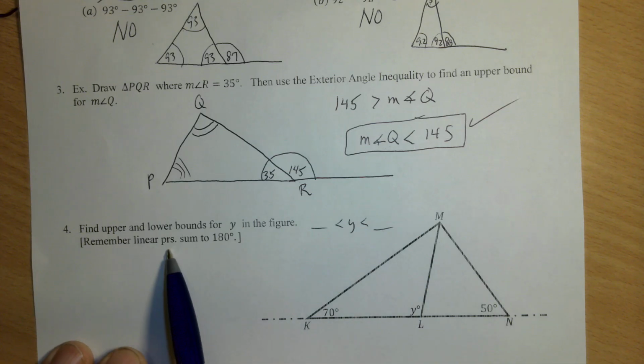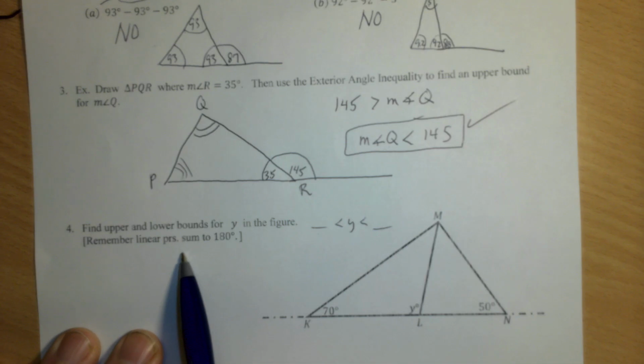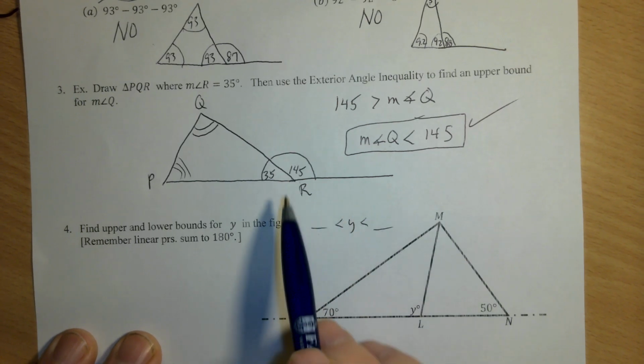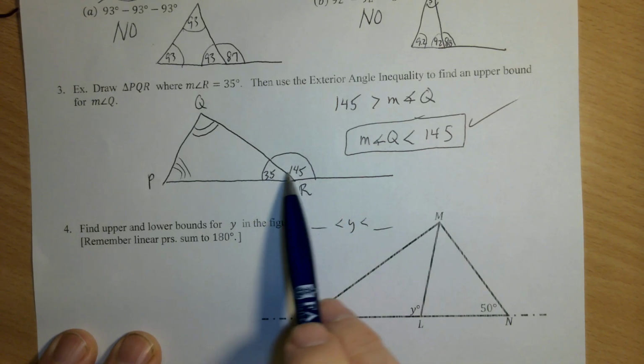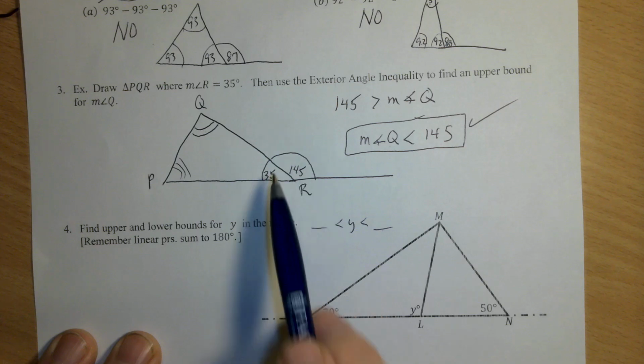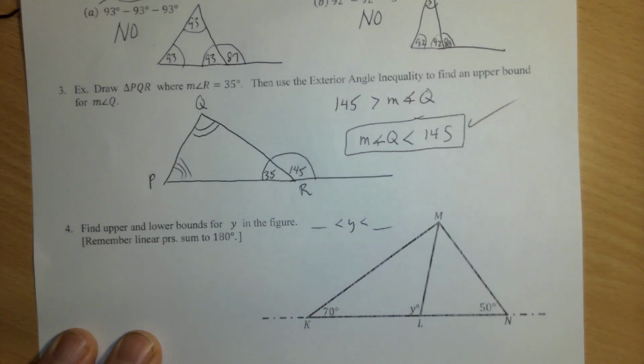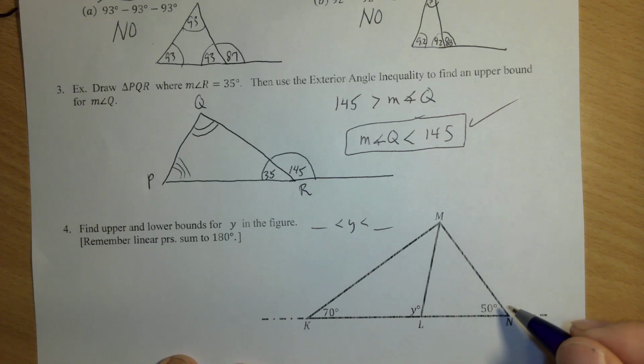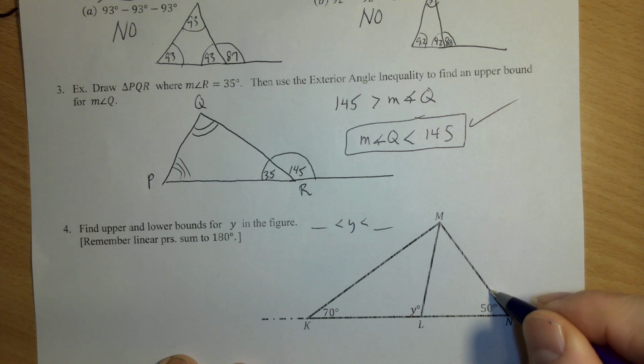Okay, so remember that linear pairs of angles add up to 180. And these are all that we've seen before. These are linear pairs, like this here. And linear pairs are supplementary, so they add up to 180. Well, what can we get using the exterior angle inequality? Let's write down what this is.